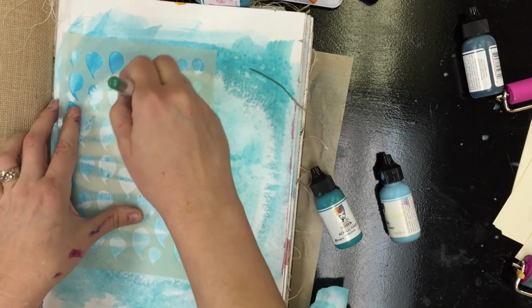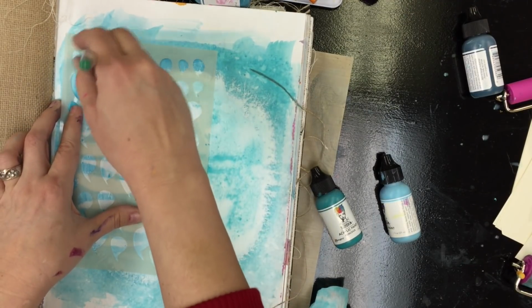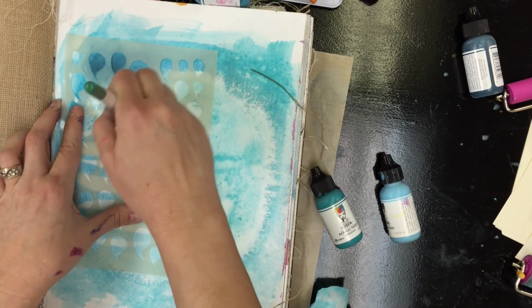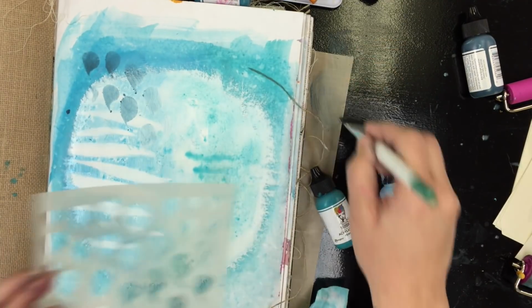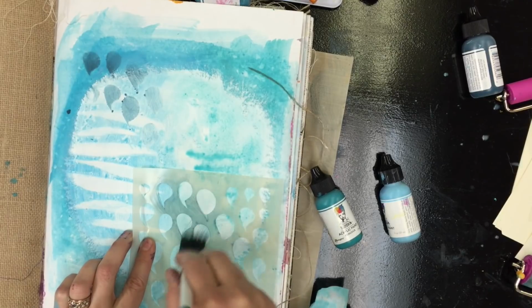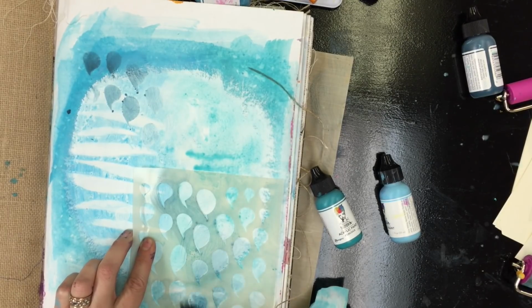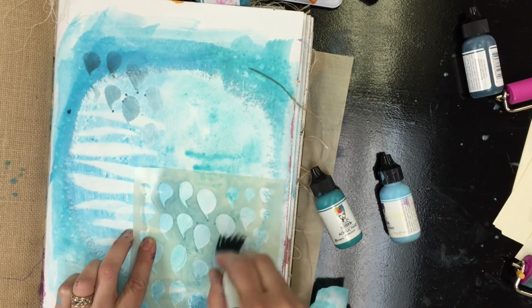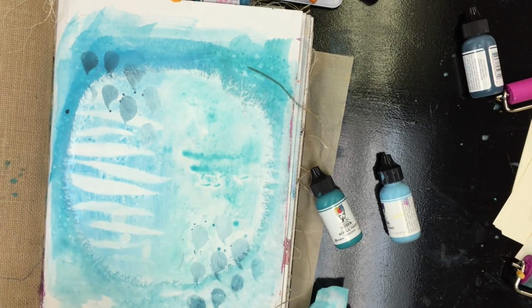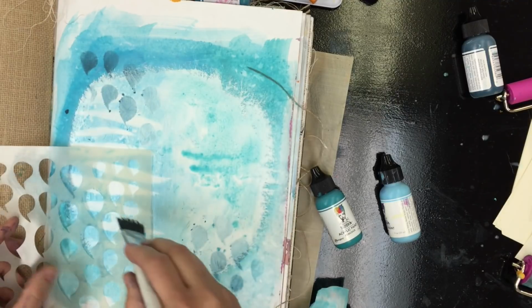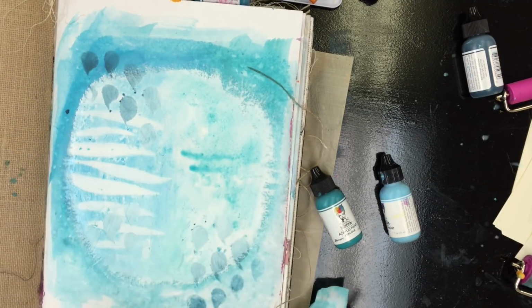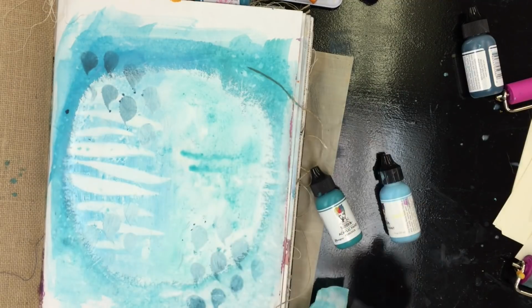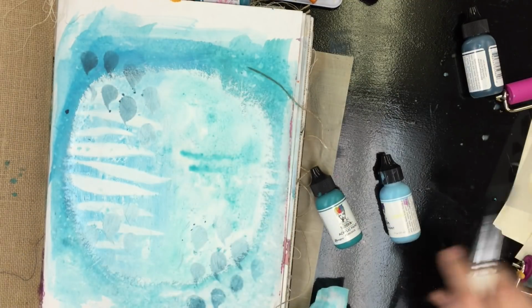Bottom line is, if you stick with colors that are already going on in your background when you add stenciling, you're not going to get into trouble. If you start introducing colors that are not going on, sometimes you'll make mud if they're too far apart, or sometimes it'll work out if they're not too far apart. So just play. If you make mud, that's how you learn. You'll never get better at all of this if you don't make a few ugly pages. Okay, so there's my little ocean happening there.